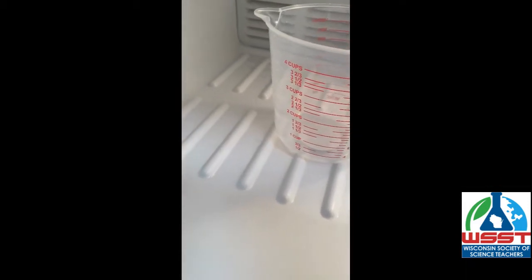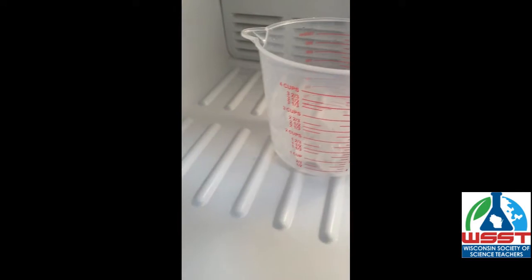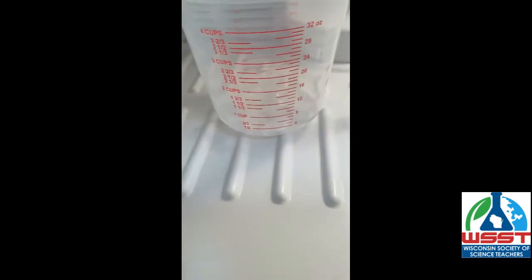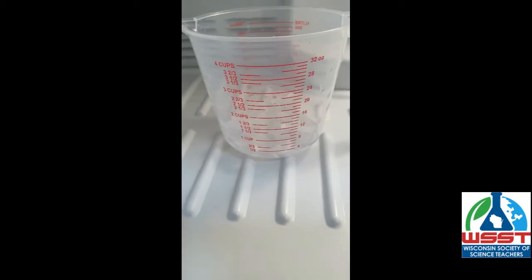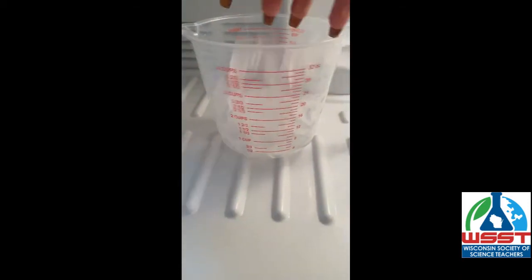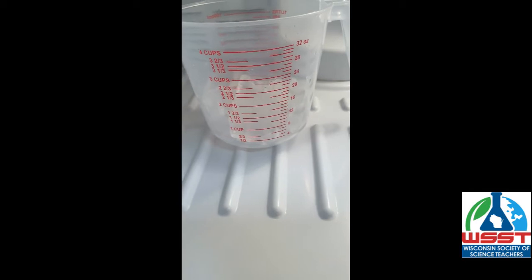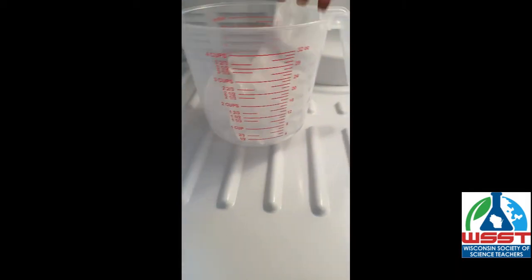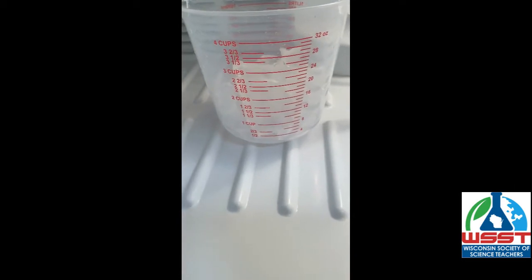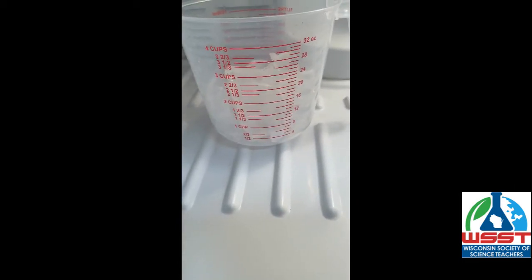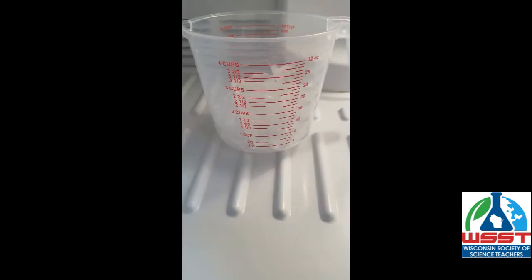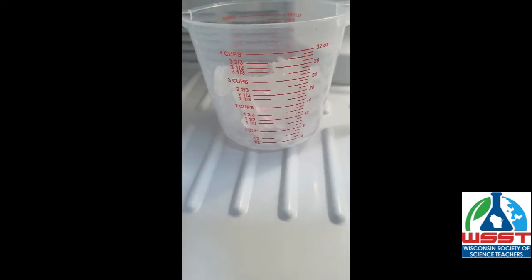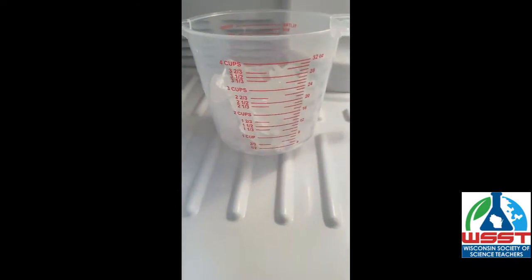And I will fill this 1/3 of the way full with ice. Alright, so that's about 1/3 of the way full.